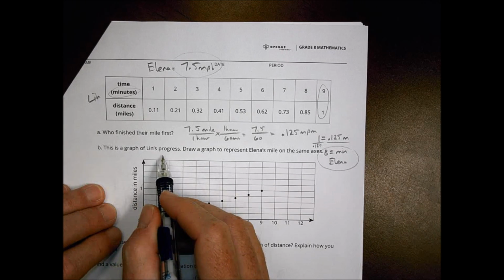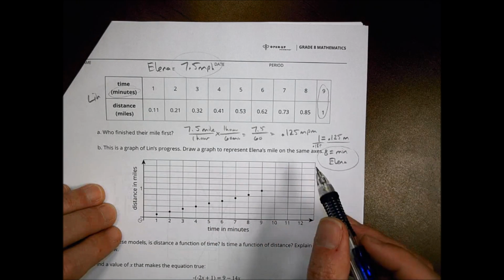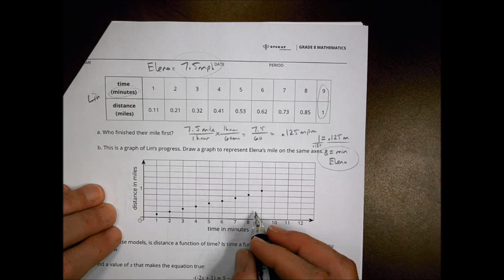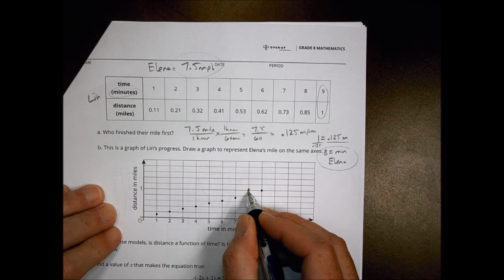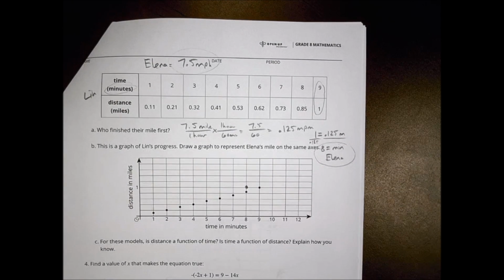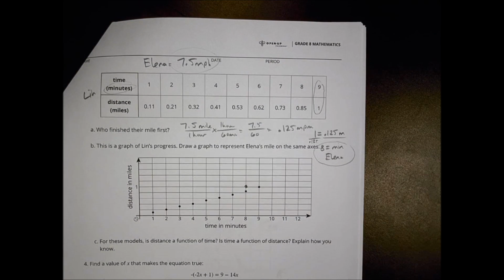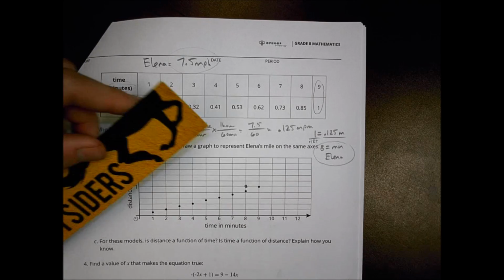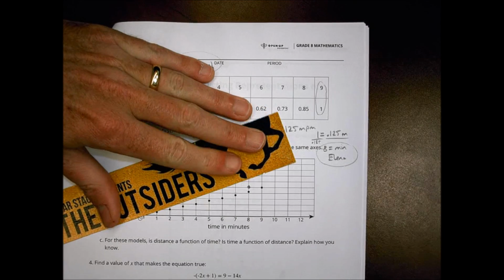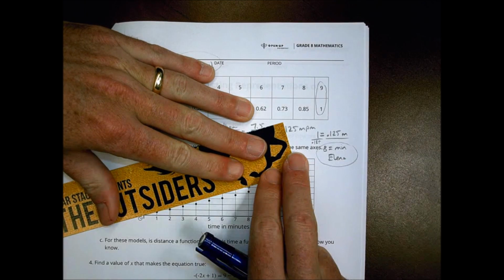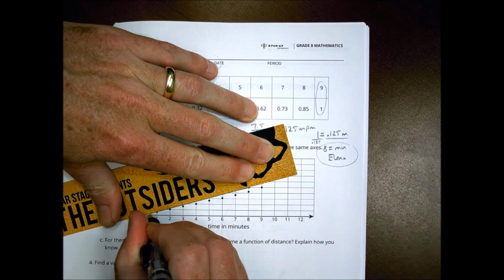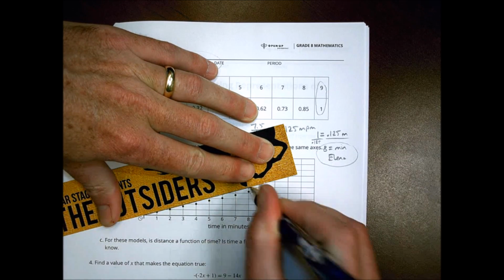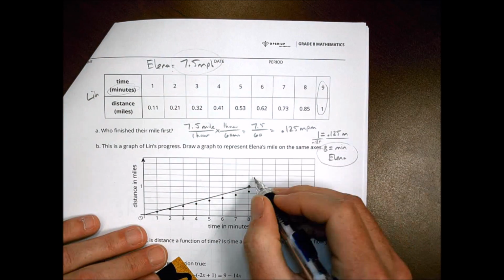Draw a graph to represent Elena's mile on the same axis. Okay, well what I did is I'd say, well, it took her 8 minutes to run 1 mile, which is right there. That's the distance right there. And so then we take the ruler and we start at 0 and we line up 0 to 8 because she's running at a constant rate there. We just simply connect the dots and we say from 0 to there. That's what Elena's looks like right there.